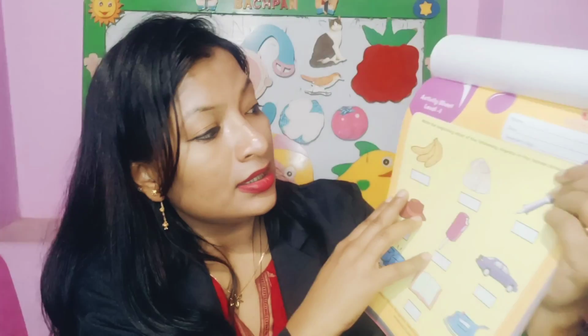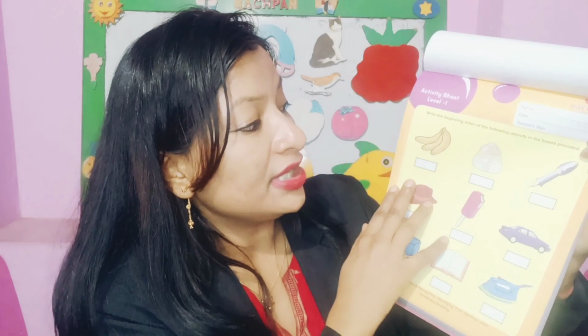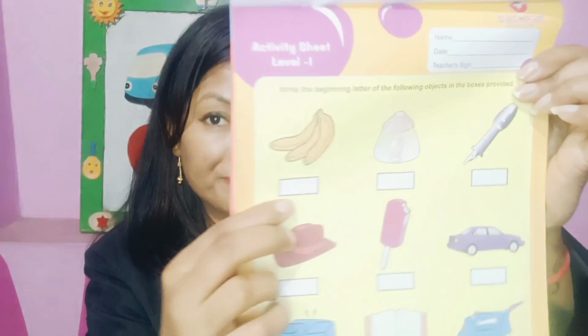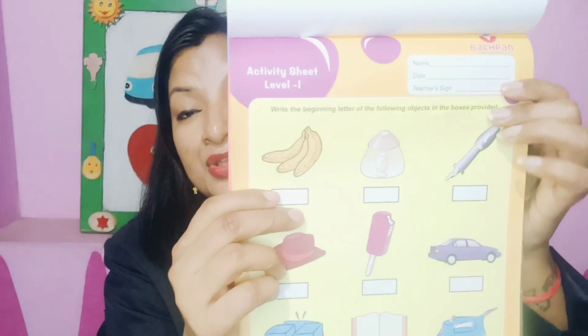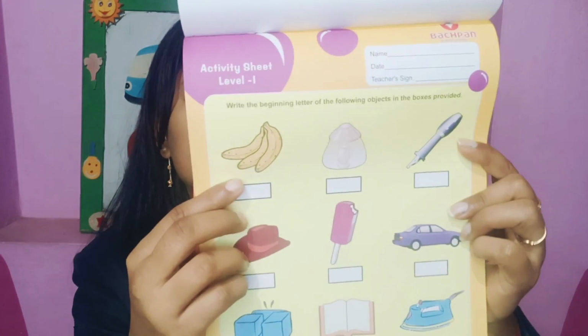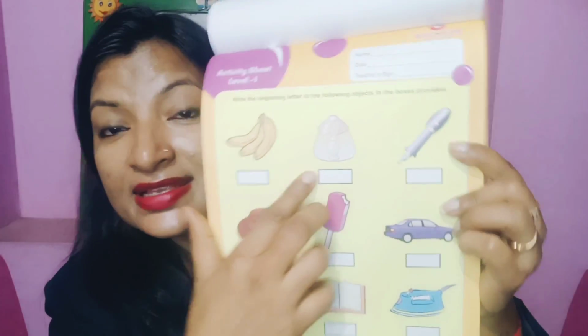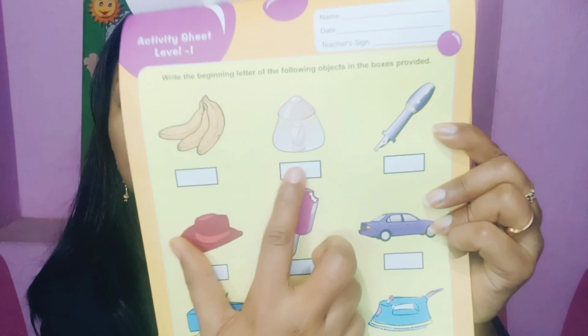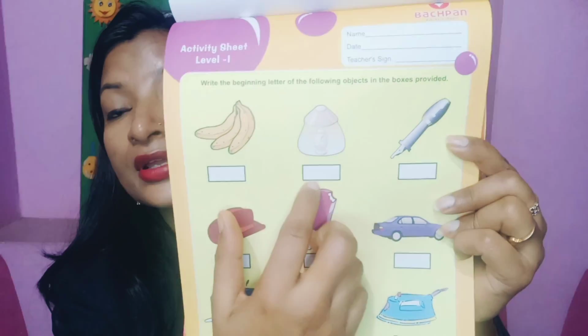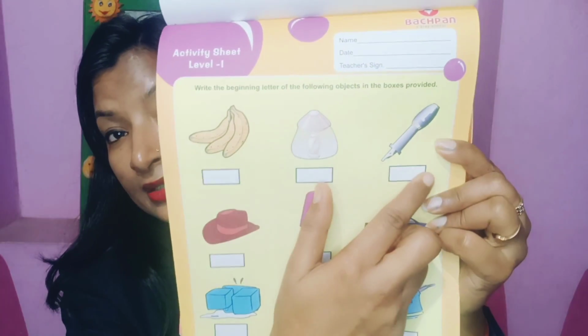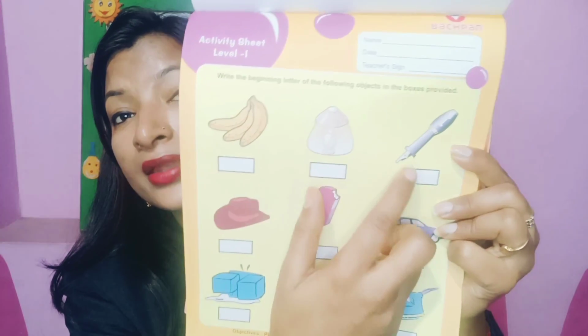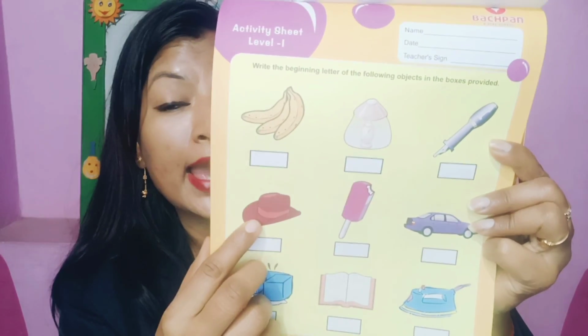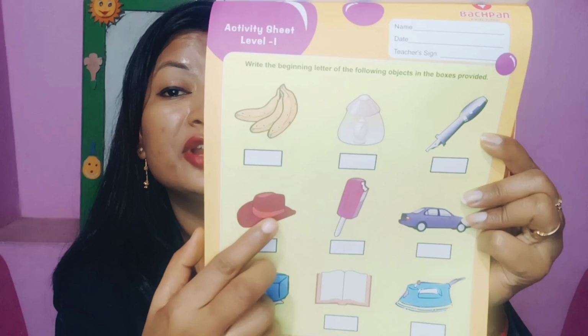So here it is given. Write the beginning letter of the following object in the boxes provided. This is banana. Banana always starts with B. So write here B. This is lamp. L for lamp. Okay, so write here L. This is pen. P for pen. We'll write P here. Hat. H for hat. We'll write H here.